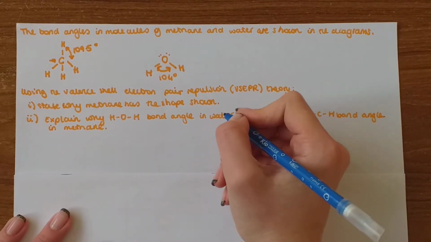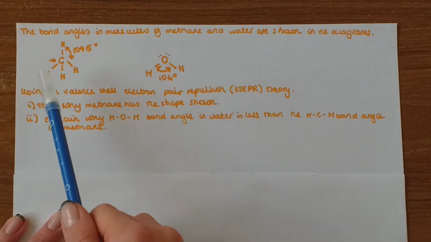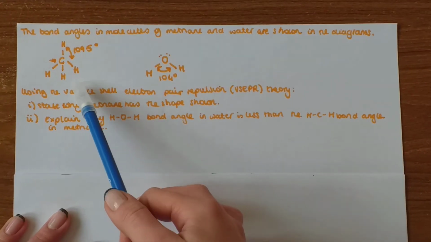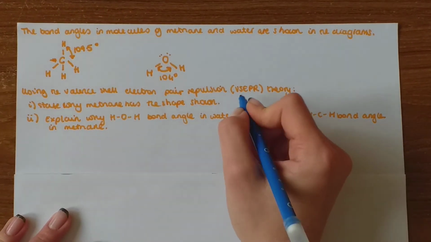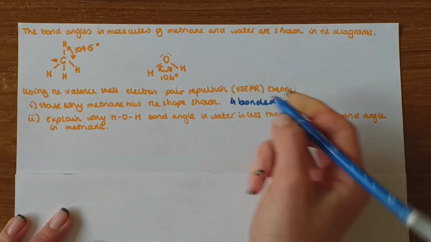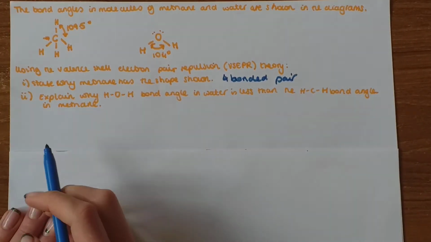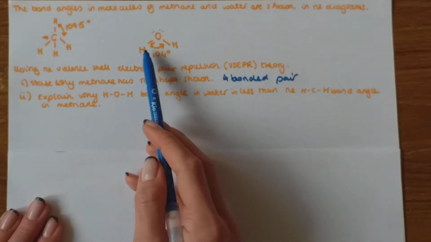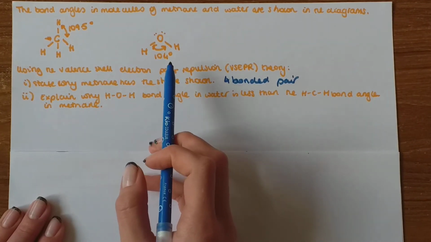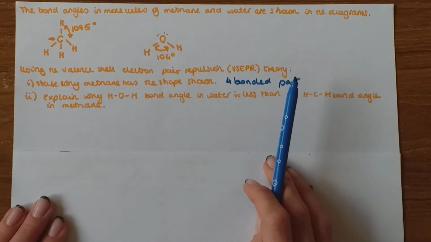Therefore, methane has this shape because carbon has 4 outer electrons, hydrogen needs 1 electron, and we have 4 of them. So no lone pairs, but just 4 bonded pairs. So it has 4 bonded pairs, therefore it's a tetrahedron with 109.5 degrees bond angle. Next one says, explain why HOH, so our water molecule's bond angle, is less than the HCH bond angle in methane.